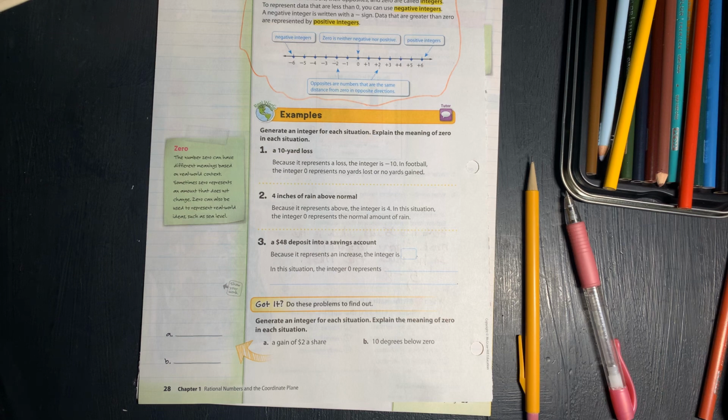Okay. Scenario number 2, 4 inches of rain above normal. Because it represents above, the integer is 4. In this situation, the integer 0 represents the normal amount of rainfall. Number 3, a $48 deposit into a savings account.